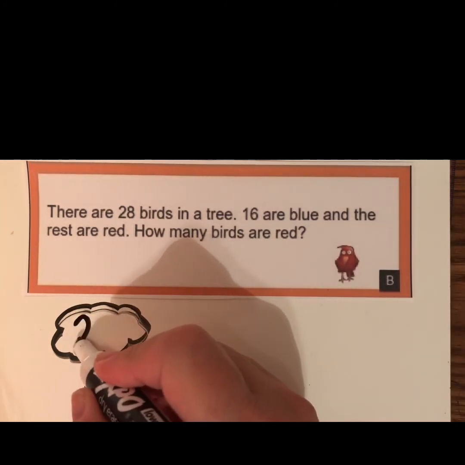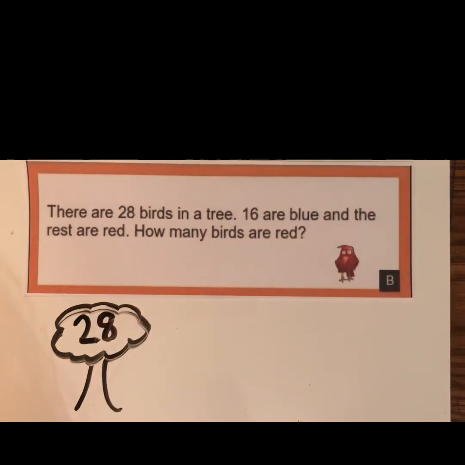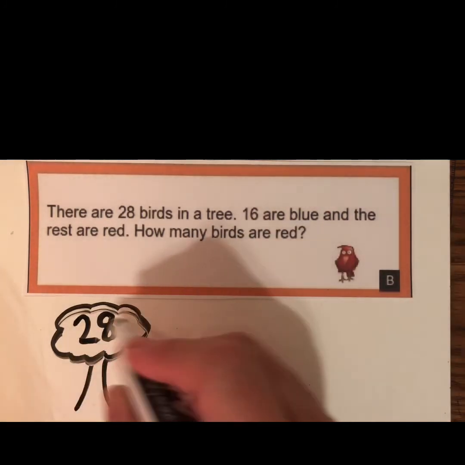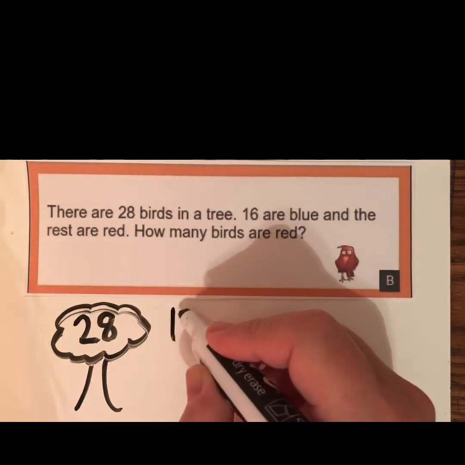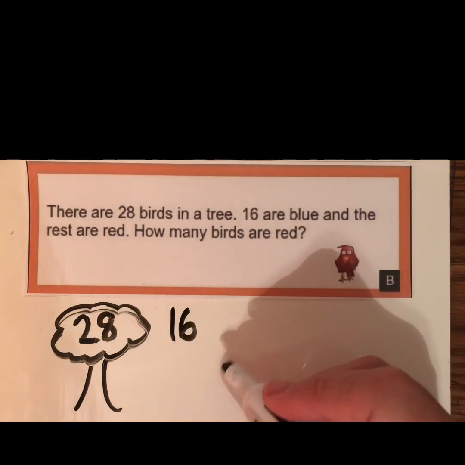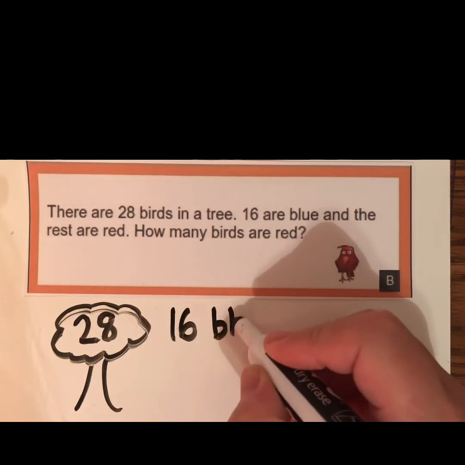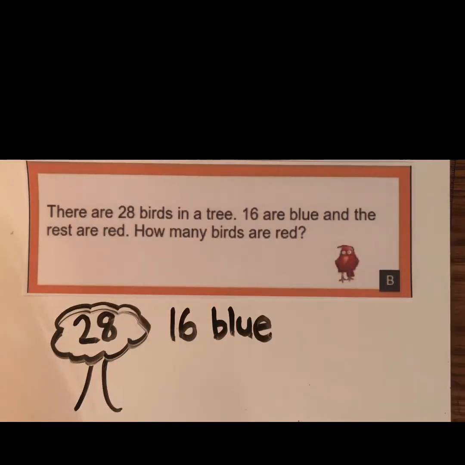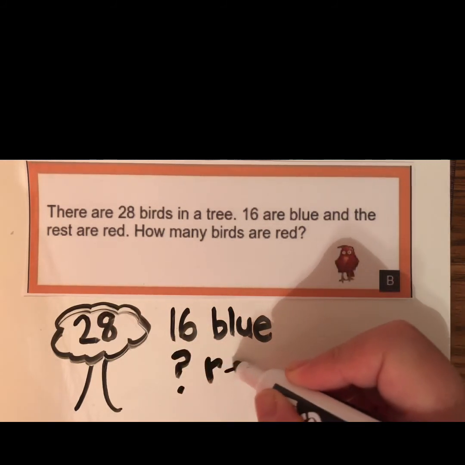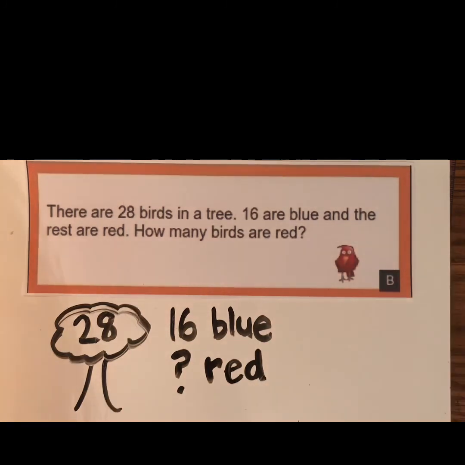Here's my total of the 28 birds. Of all those 28 birds, we know one part of the birds are blue. But we don't know how many are red. When I get back tomorrow and we do our math class, we're going to start by looking at this and seeing if you could figure it out. And I bet you can.